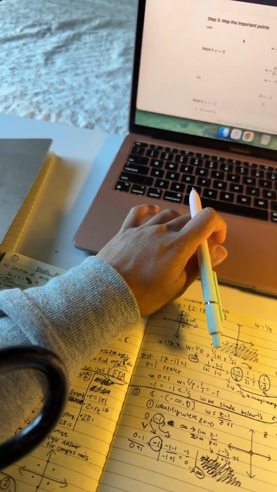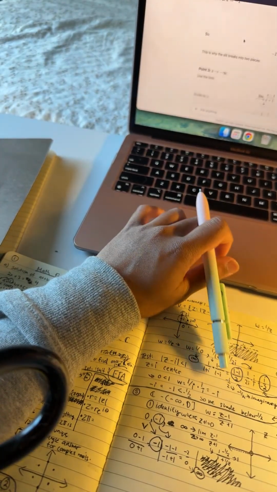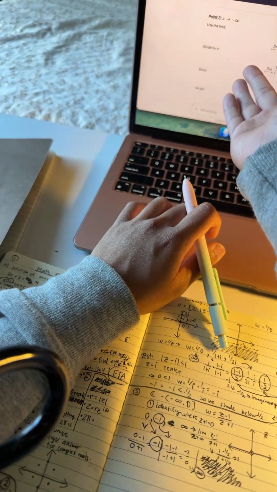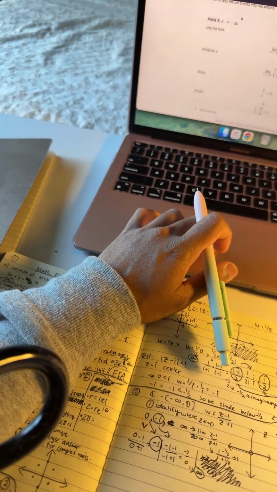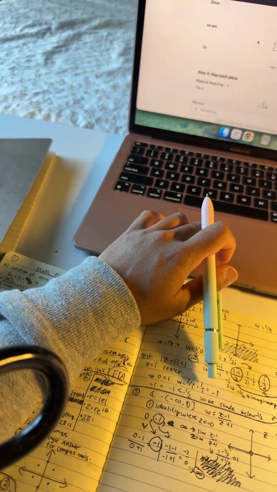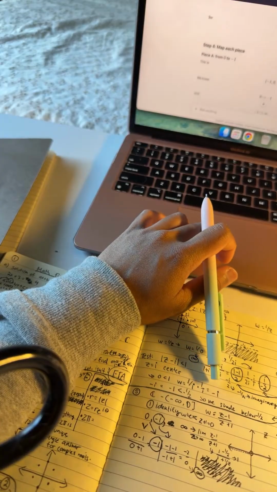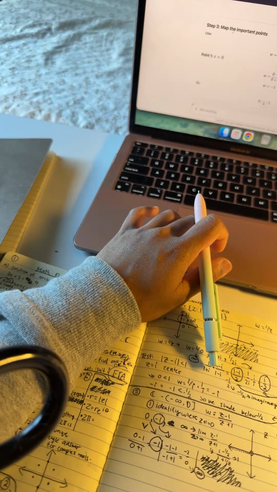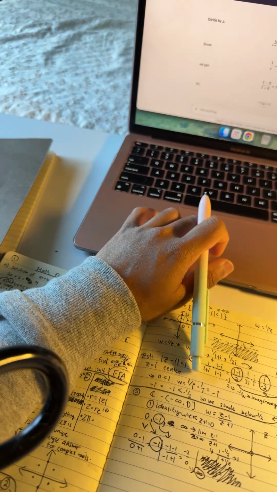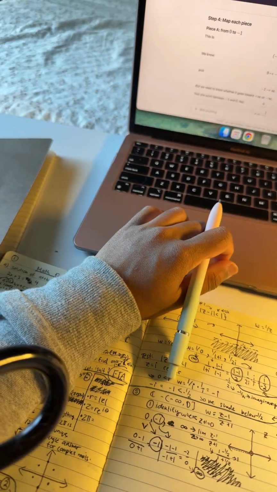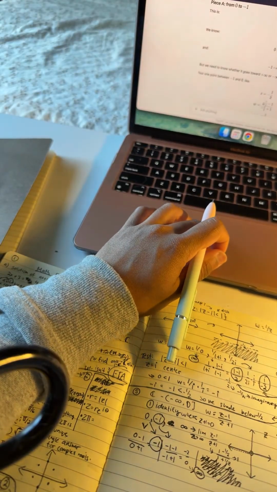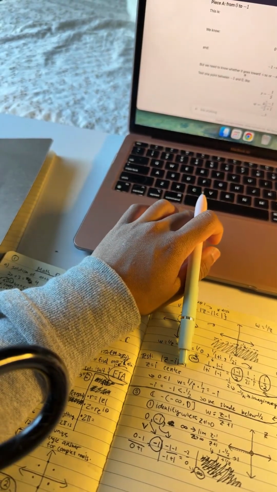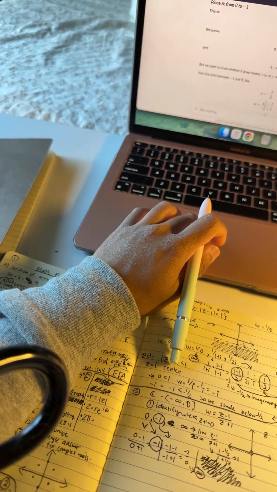I have the important points. Finally, they're using negative infinity. That was confusing me. I thought they were just using infinity this whole time. Negative infinity goes to 1. Map each piece. Piece A from 0 to -1, or 0 goes to -1. You map that, 0 to -1, and -1 to infinity. But we need to know whether it goes towards infinity or negative infinity.